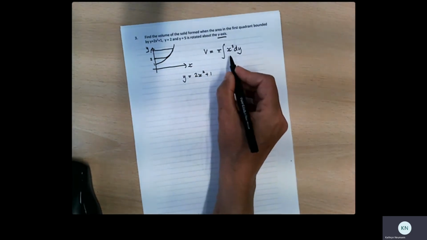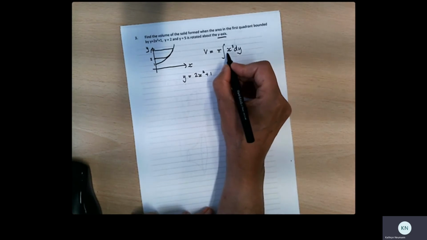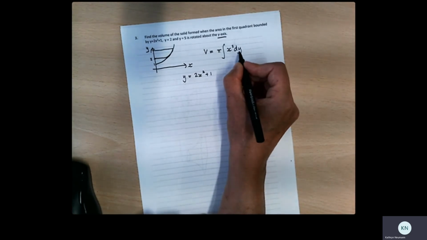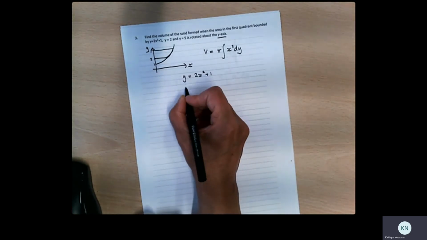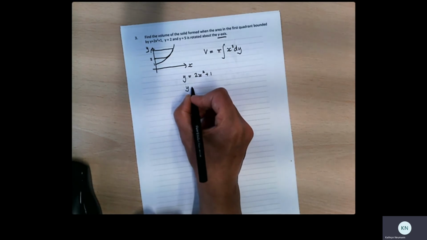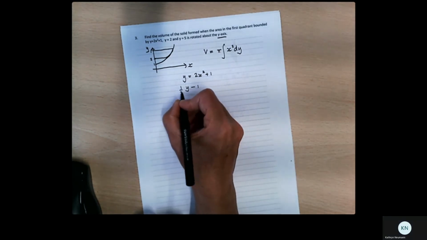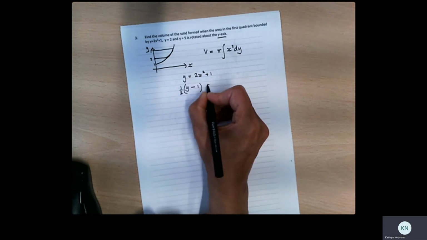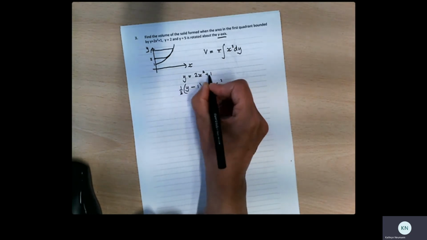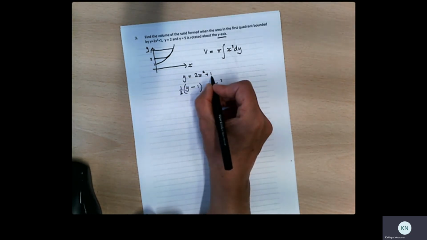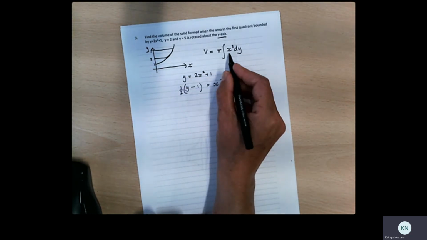We need to have this in terms of y because we're integrating with respect to y. So if we rearrange this, we get y minus 1, half of that, is equal to x squared. So I've rearranged the equation of the curve to get what x squared is equal to.